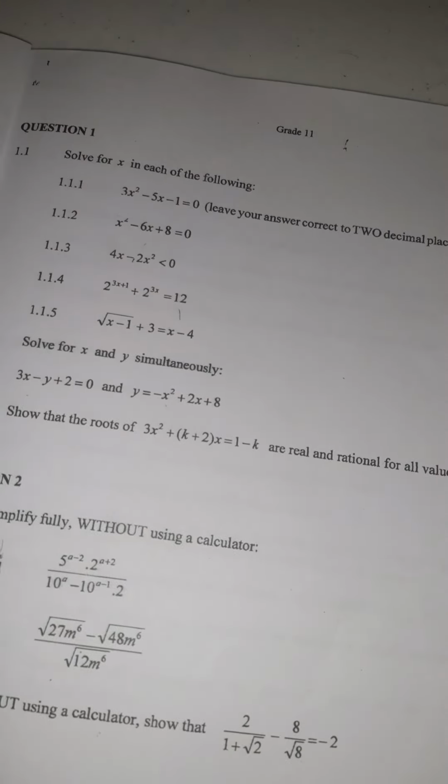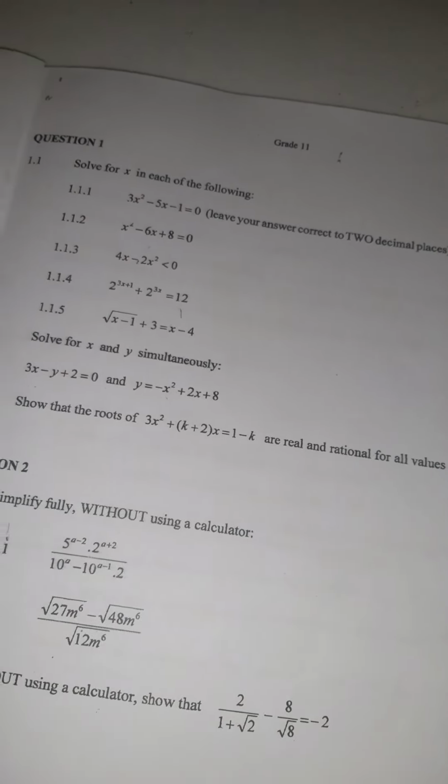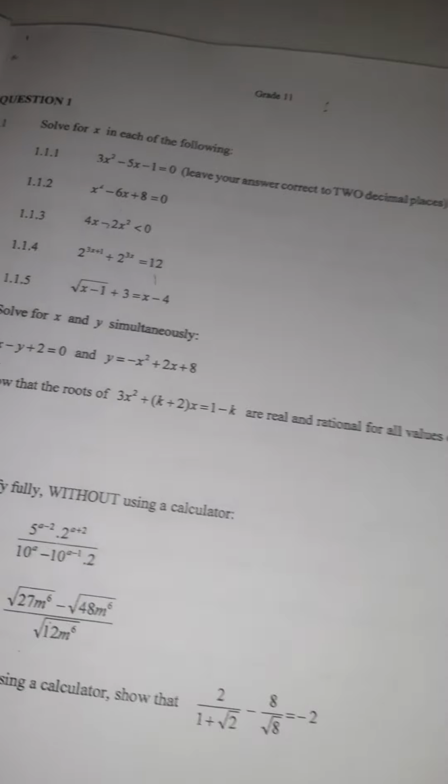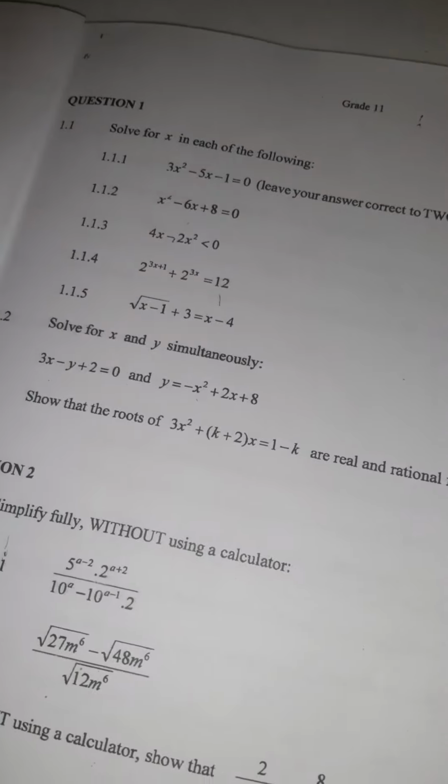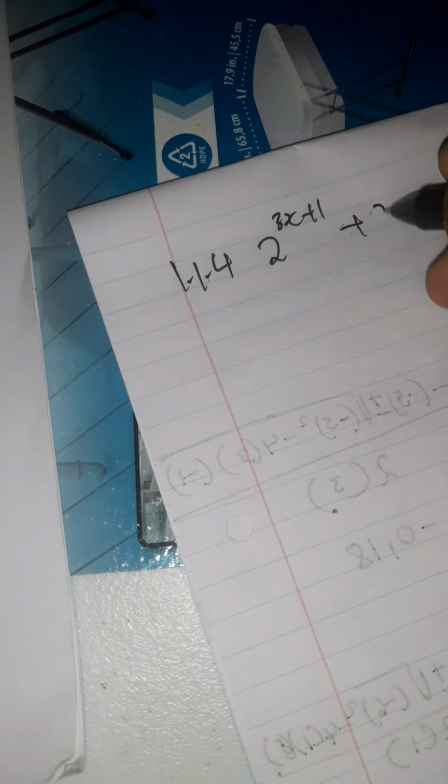It says 2 to the power of 3x plus 1 plus 2 to the power of 3x is equal to 12. This is an exponential question, so we have to use our exponents knowledge. So let's check it. 1.1.4, 2 to the power of 3x plus 1 plus 2 to the power of 3x is equal to 12. So let's check something here. I want you to check something.